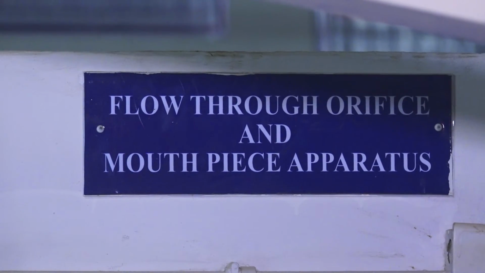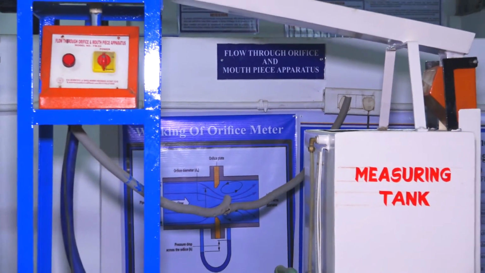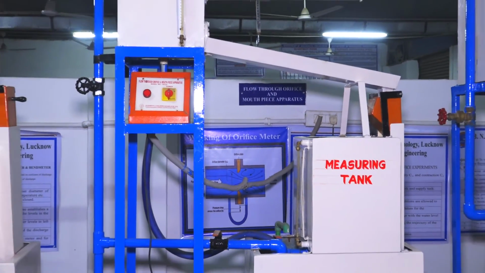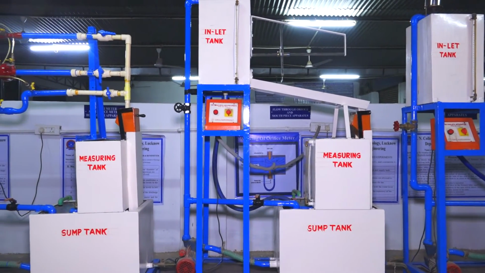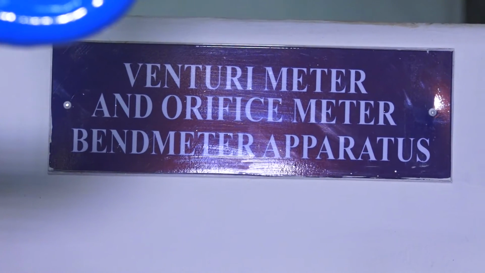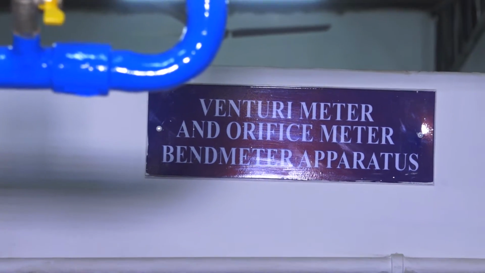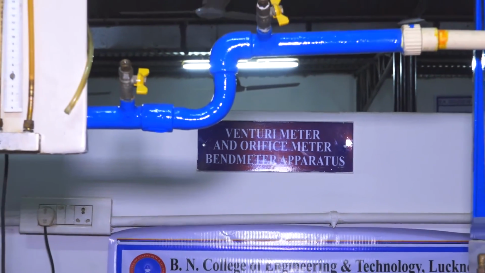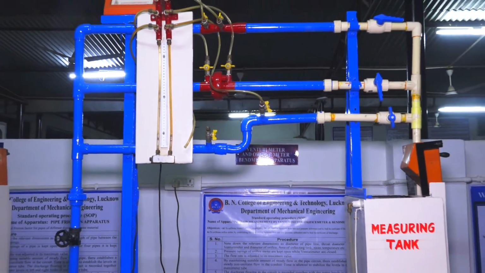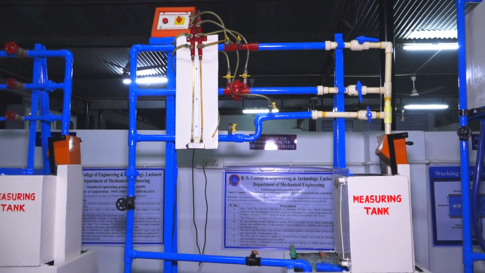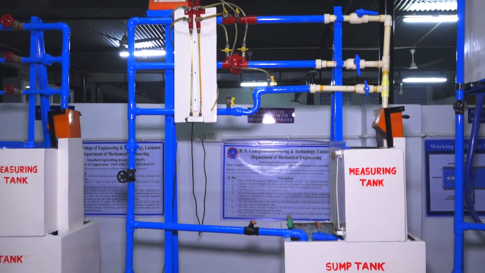By orifice meter, we can measure the discharge, and the same we use in venturi meter. Both experiments are used for measuring the discharge. This is the venturi meter, orifice meter and bend meter apparatus. The objective of this apparatus is to calibrate the venturi meter by establishing the relationship between flow rate and pressure difference and to find the coefficient of discharge.